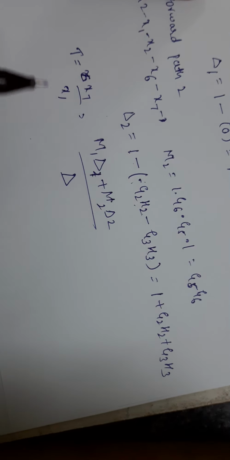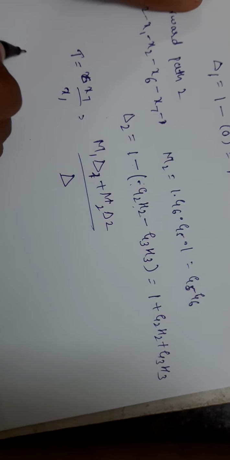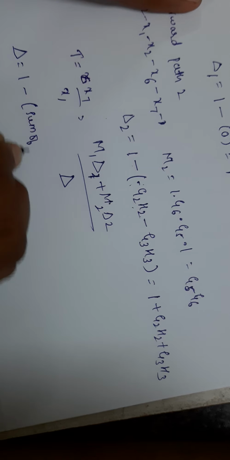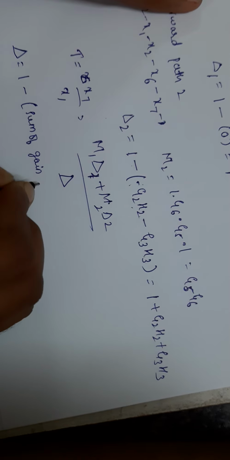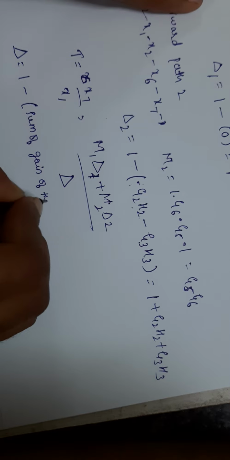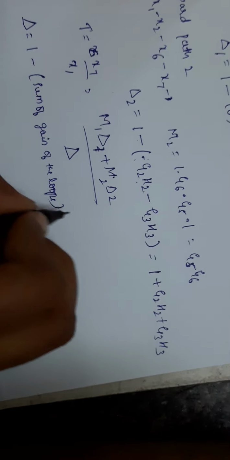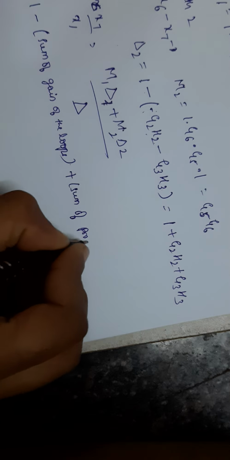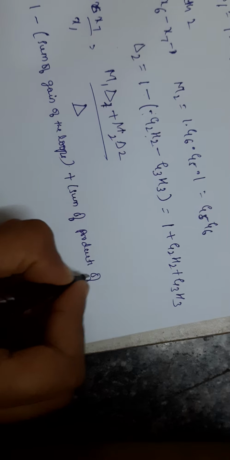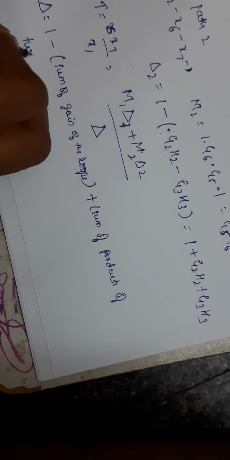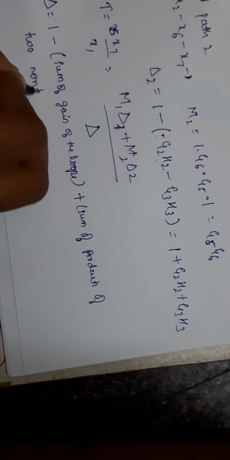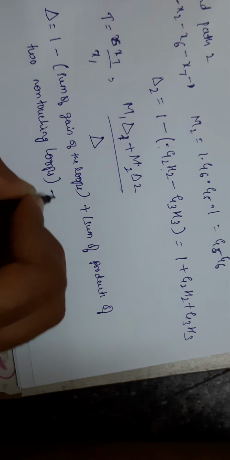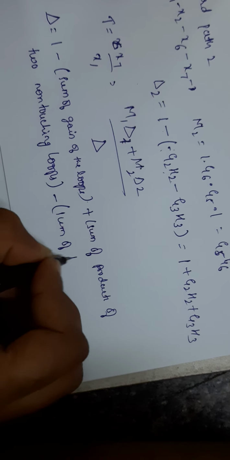Delta is what? 1 minus sum of gain of loops, plus sum of product of two non-touching loops, minus sum of 3 non-touching loops.